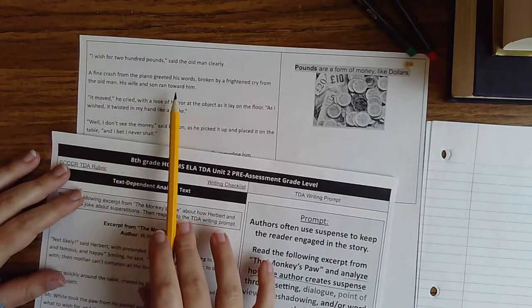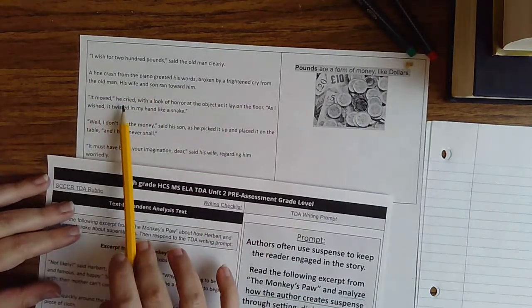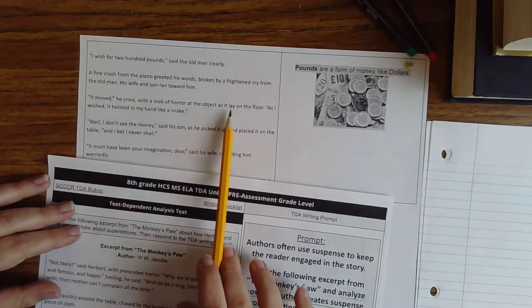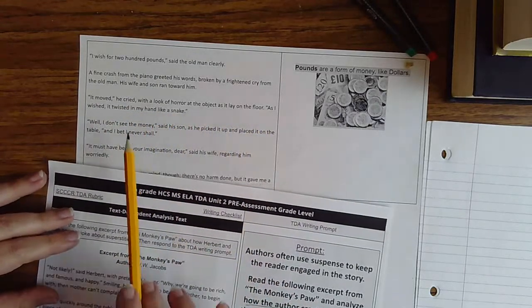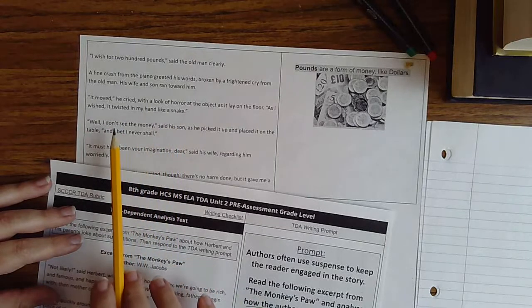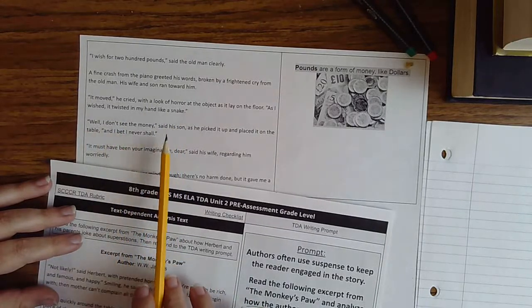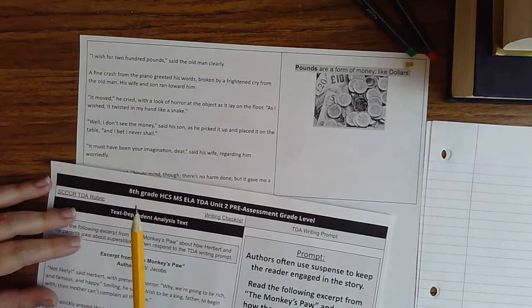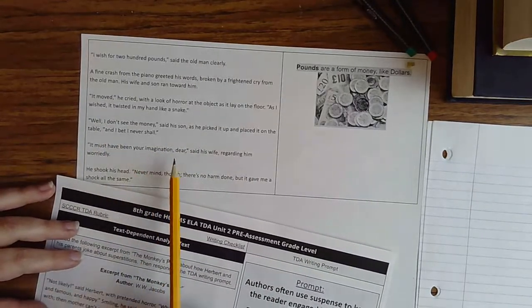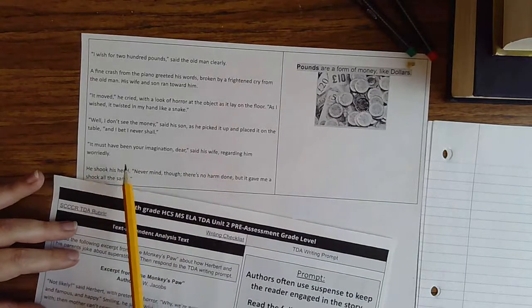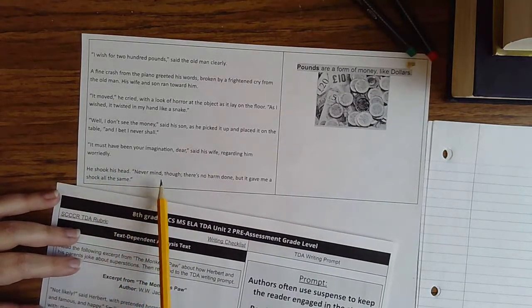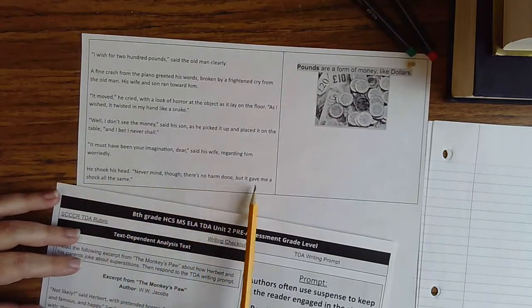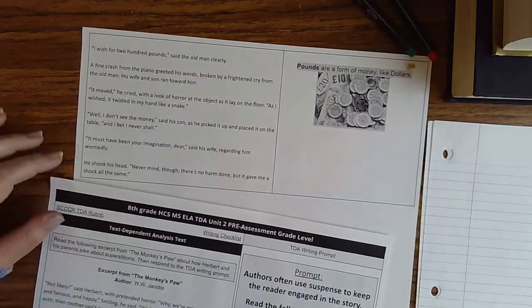His wife and son ran toward him. "It moved," he cried, with a look of horror at the object that lay on the floor. "As I wished, it twisted in my hand like a snake." "Well, I don't see the money," said his son, as he picked it up and placed it on the table, "and I bet I never shall." "It must have been your imagination, dear," said his wife, regarding him worriedly. He shook his head. "Never mind, though. There's no harm done, but it gave me a shock all the same."